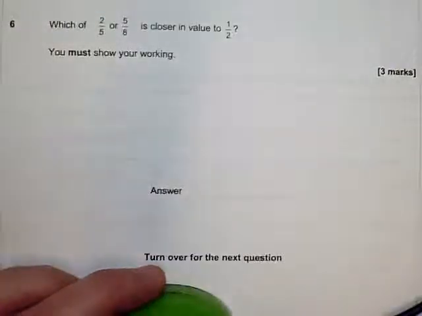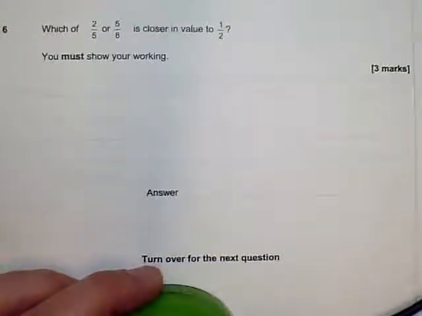Question 6. Which of 2/5 or 5/8 is closer to a half? You must show your working. Remember, this is a non-calculator paper, and we're specifically told to show your working. So if you hazard a guess and you say, oh, I think it's going to be 2/5, then you'll get 0 marks even if that was the right answer.